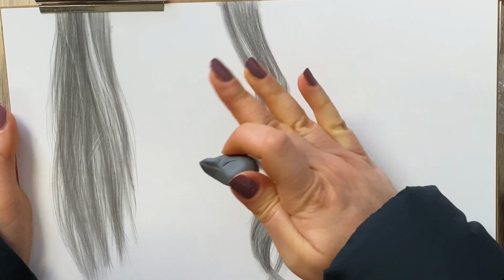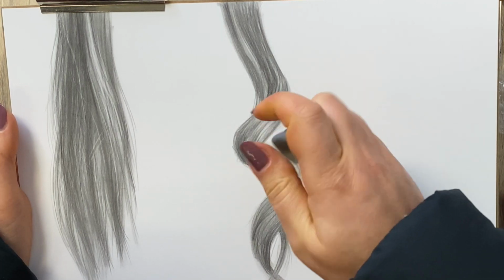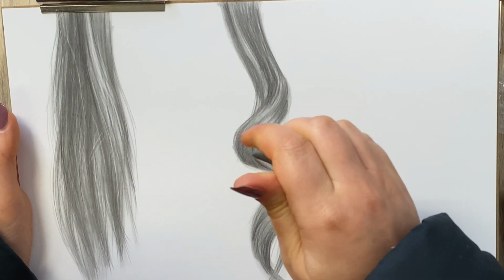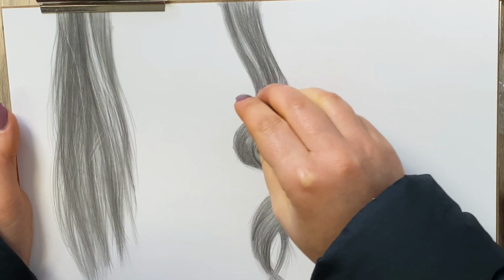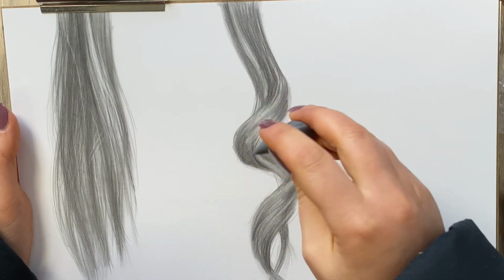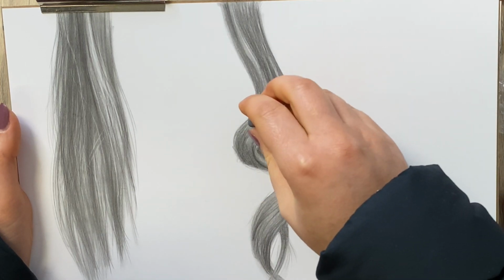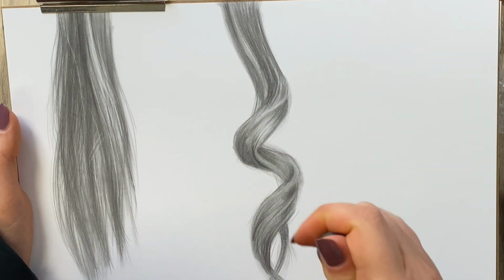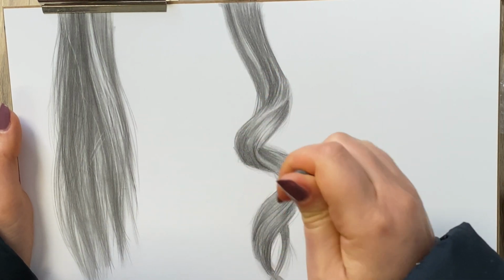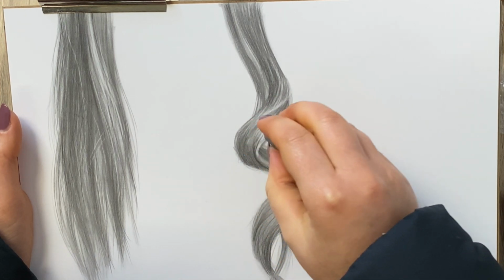Especially in those areas, you see how that curl goes a little bit rounder, so the highlight that would be the strongest would be right in the middle, where it would be catching the most light. Of course, if your light direction is from another area, that strand could possibly have the most light, but that's why it's so important to have a reference to look at.